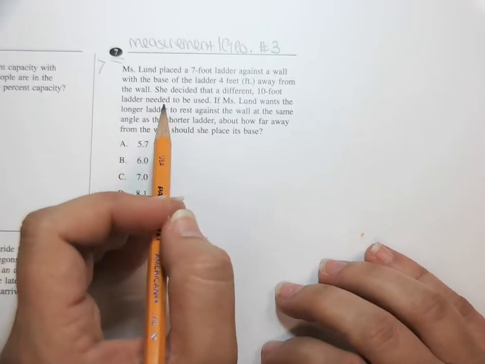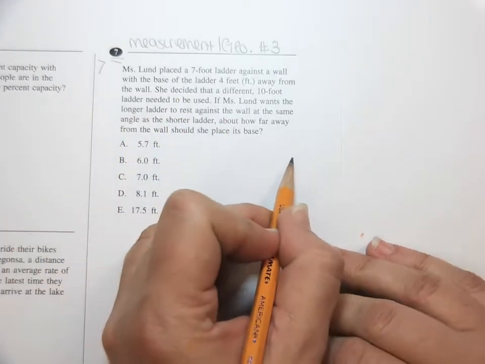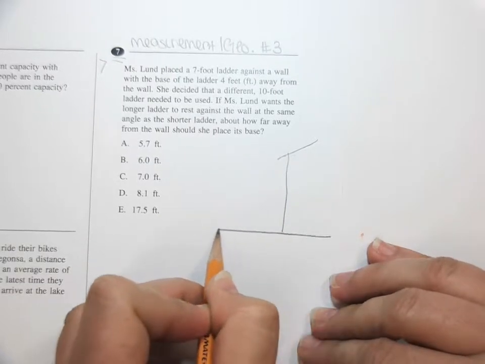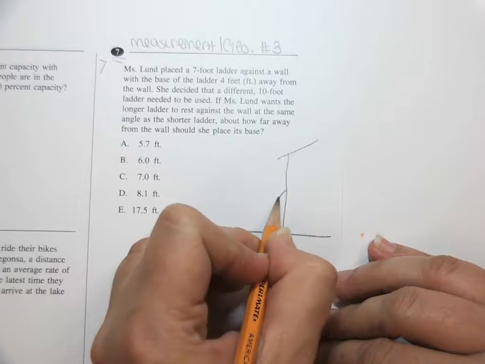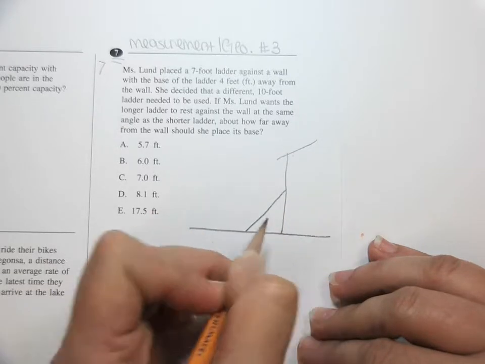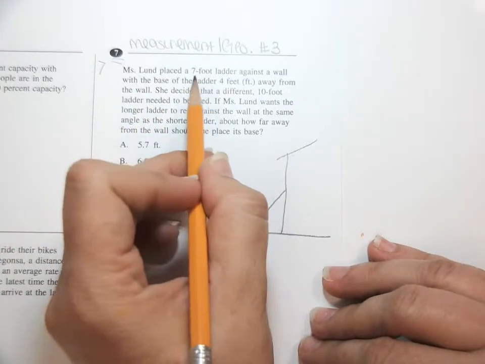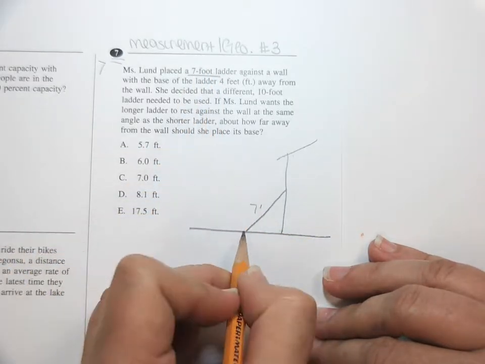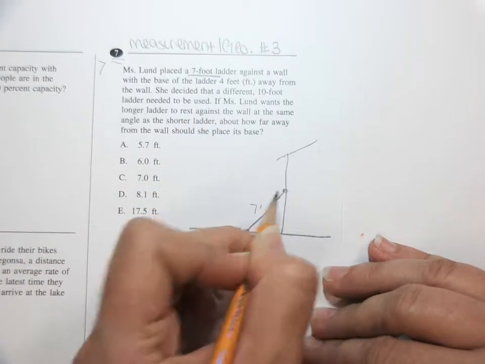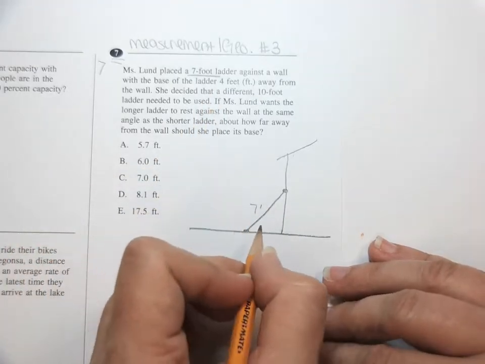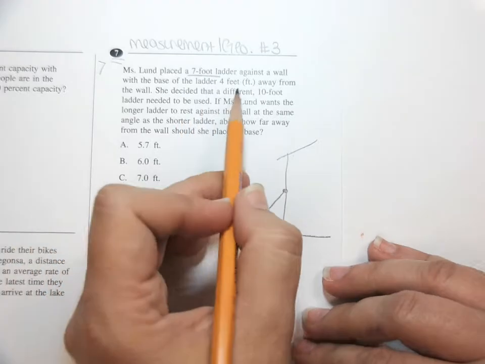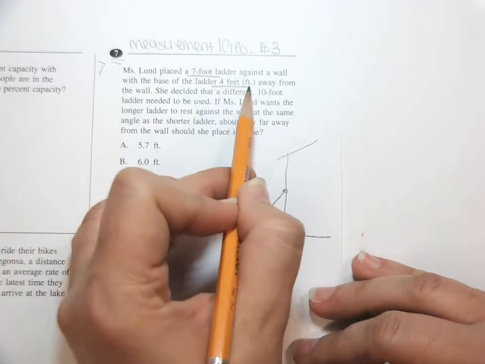Okay, so we're looking at a situation where there's ladders up against a wall. So let's just say this is my house. This is the ground. So here's my first ladder that's up against the wall. It's a 7-foot ladder, so I know that this ladder is 7 feet. From here to here, it's a 7-foot ladder, and it's 4 feet away from the wall. So from here to here is 4 feet. 7-foot ladder, 4 feet away from the wall.